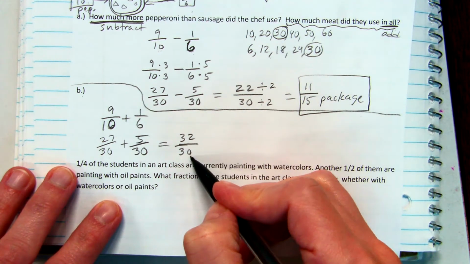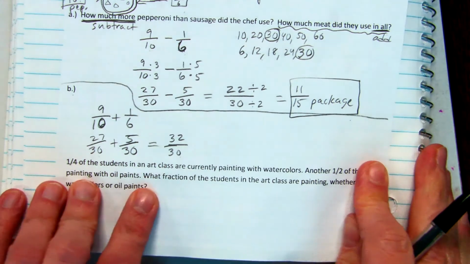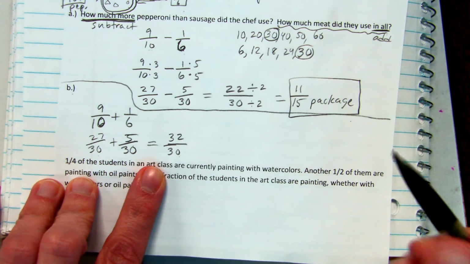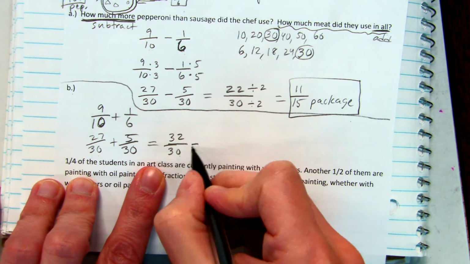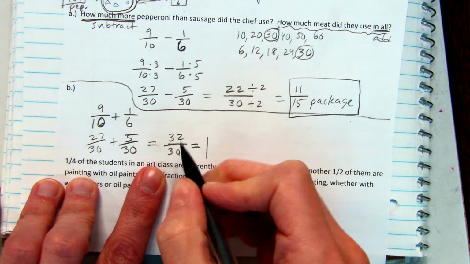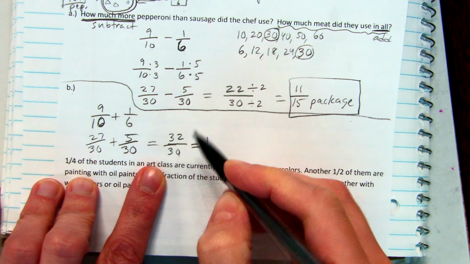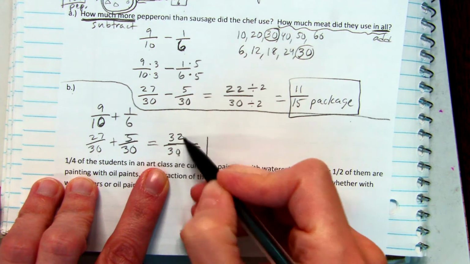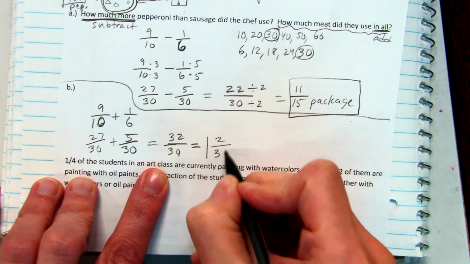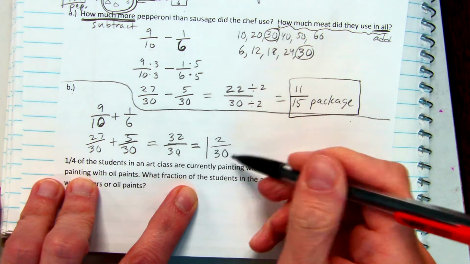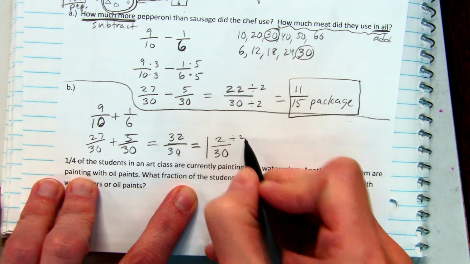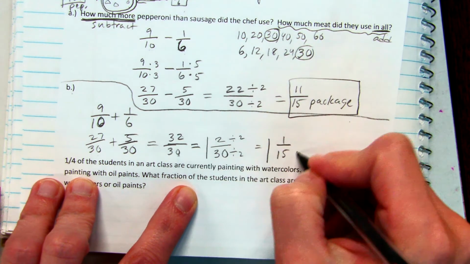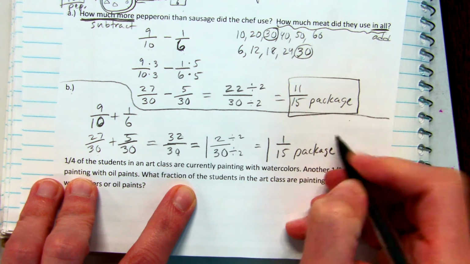Now, a couple of things need to happen here. It's improper, so we need to change that first. Who can tell me how to change this to a mixed number? Go for it. 1 and 2 30ths. Okay, so why do I know it's 1? Because 32 isn't twice 30. All right, because 30 only goes into 32 one time. So we're kind of thinking division in our head. And then if I subtract that, there's 2 left over, and I have 2 30ths. And then I can just reduce the 2 30ths. So divide it by 2, and we get 1 and 1/15th of a package that we used in all.